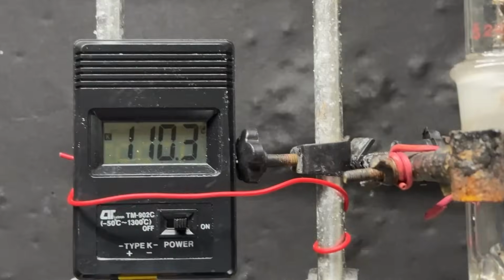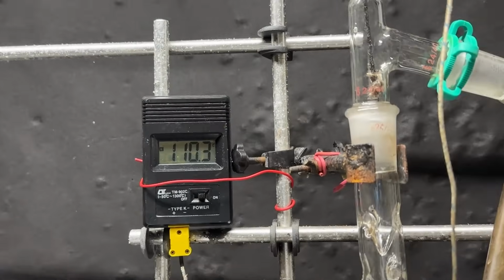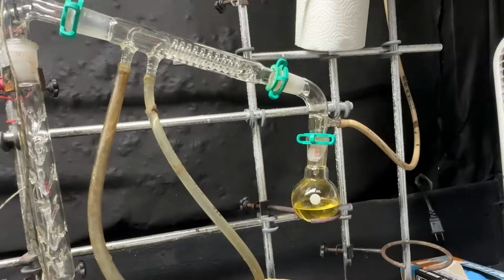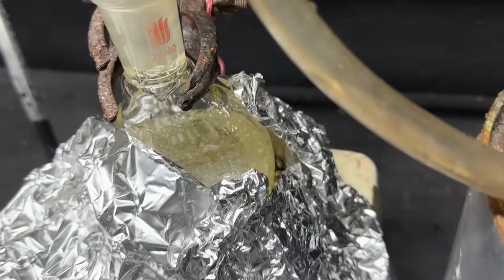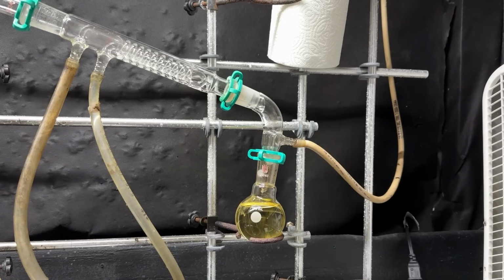Okay, the temperature has stabilized now at 110 degrees Celsius. So yeah, still getting toluene over, and still got quite a bit of liquid left, so it's gonna be a little bit. Okay, time to change up flasks.